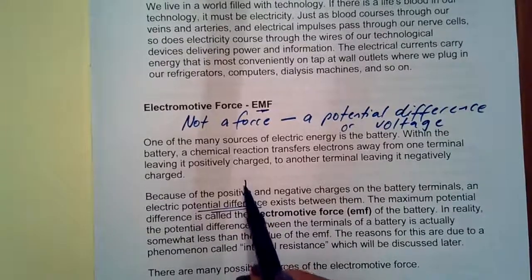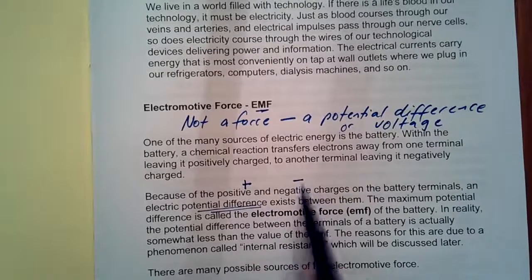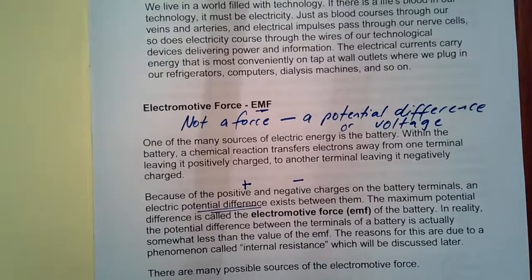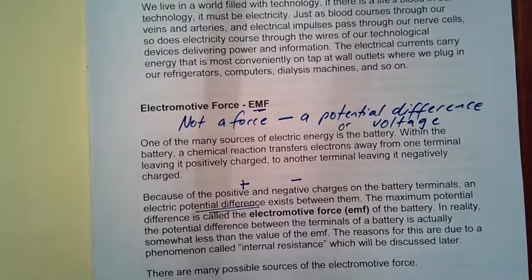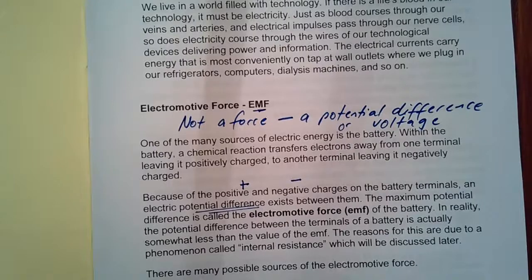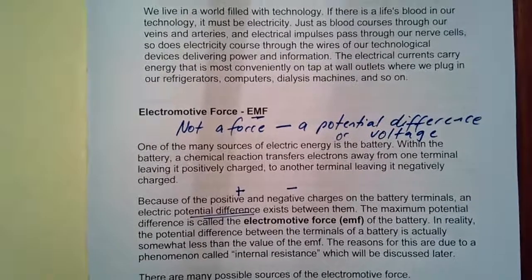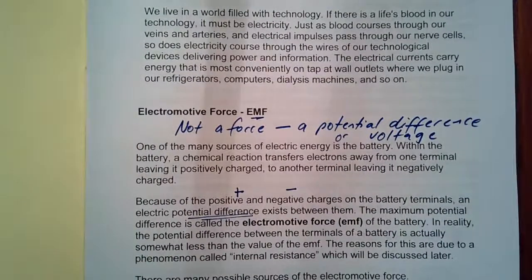You have to have a positive and a negative, and the difference between the two charges will create a potential, or a pressure, and that will push the electrons to flow, and that will create the current.